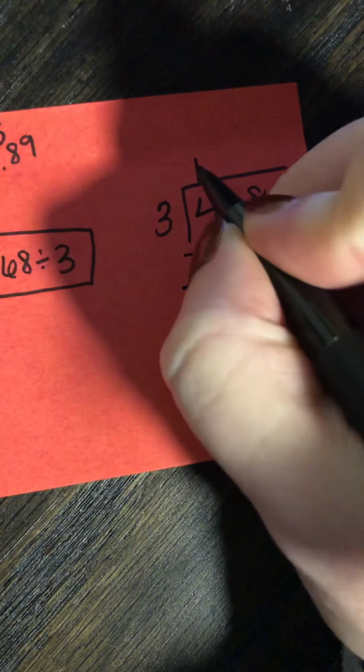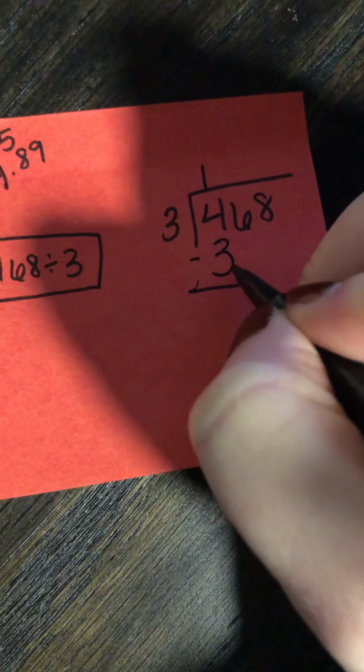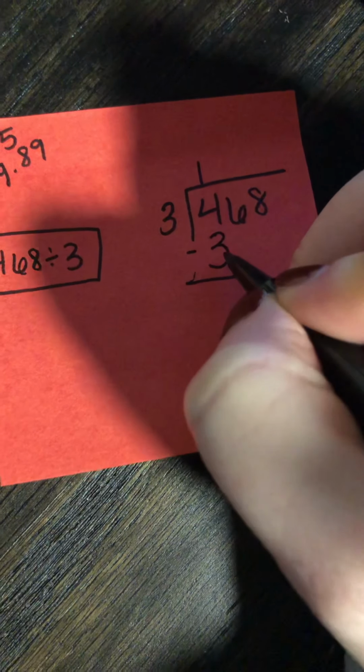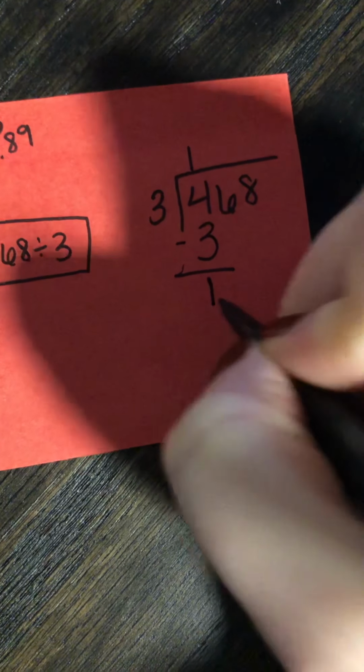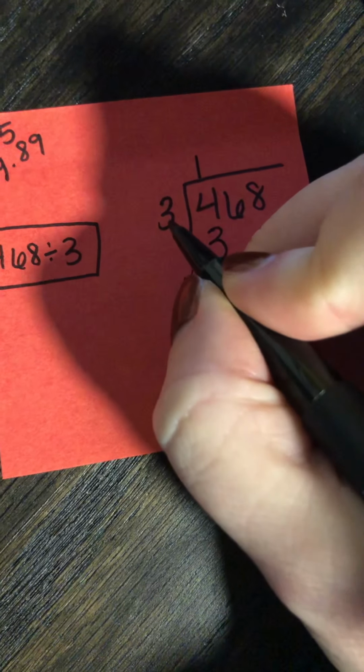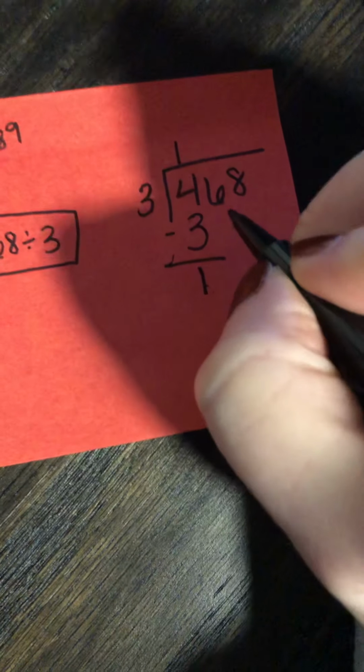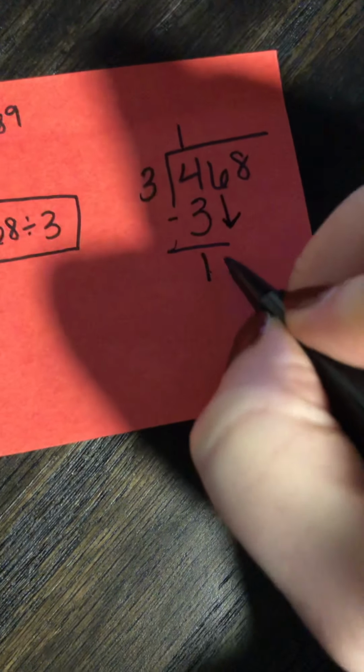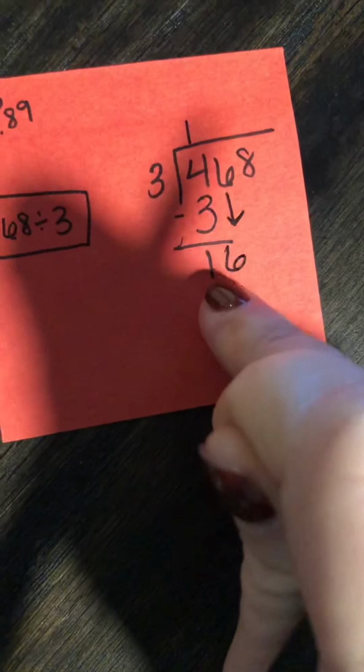Subtract, because I multiplied. 1 times 3 is 3. And then I subtract 4 minus 3 gives me 1. Because this 1 is less than 3, I know I'm good. So I can bring down my 6. And now I have 16 that I'm dealing with.